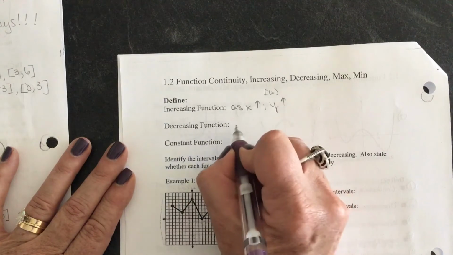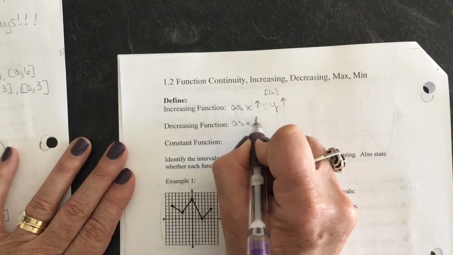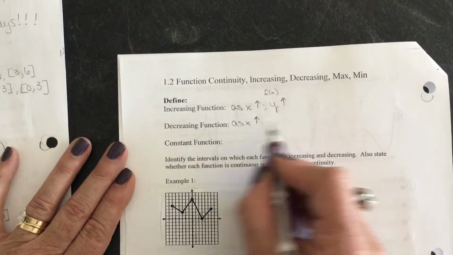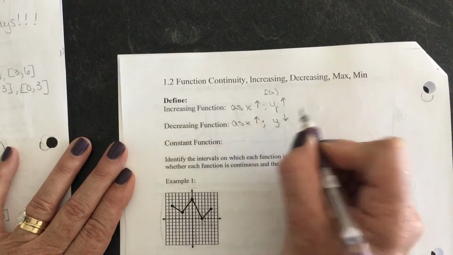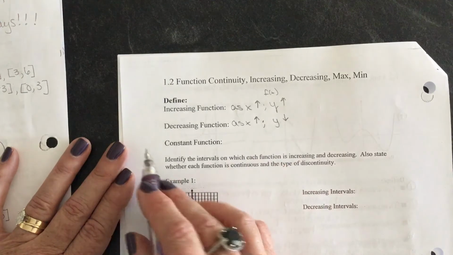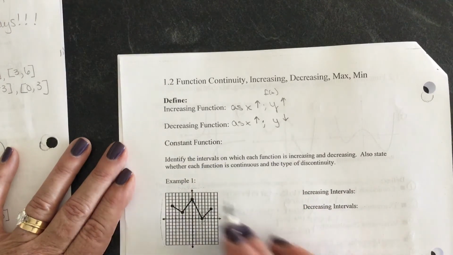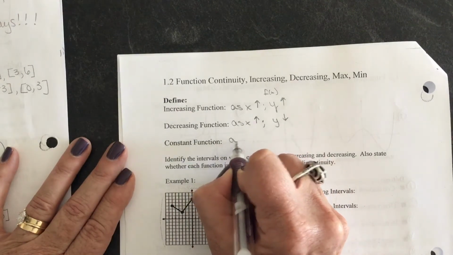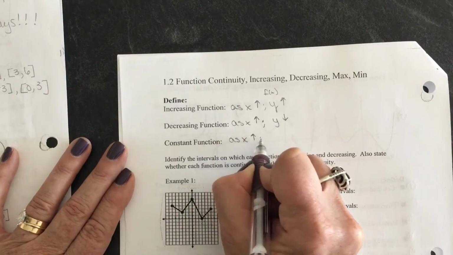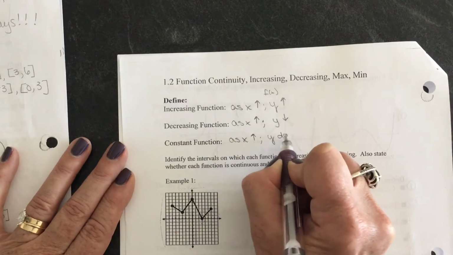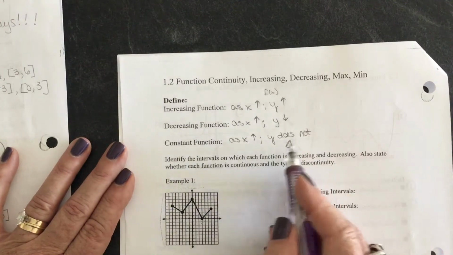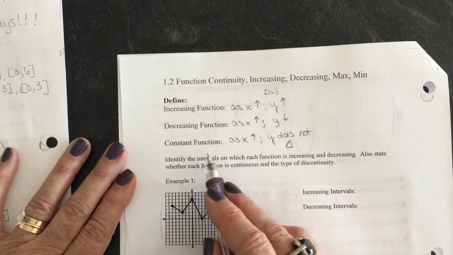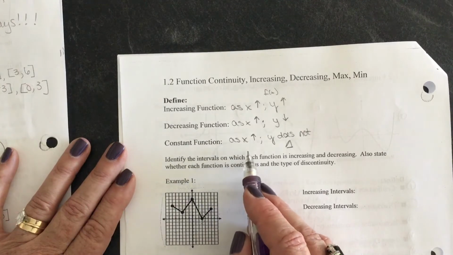A decreasing function is one that as x increases, meaning as you're moving along the x-axis from left to right, y, or the function itself, is decreasing, is going in a downward motion. A constant function still has, as x is increasing, y, on the other hand, does not change. Y stays the same. An example of that would be a horizontal line.